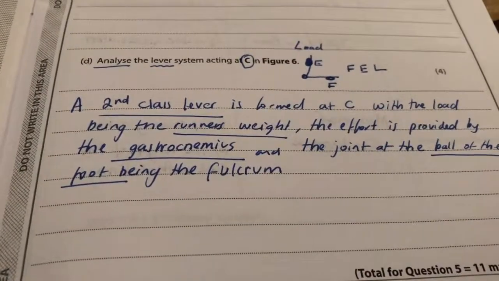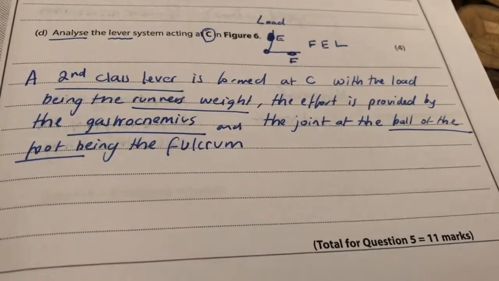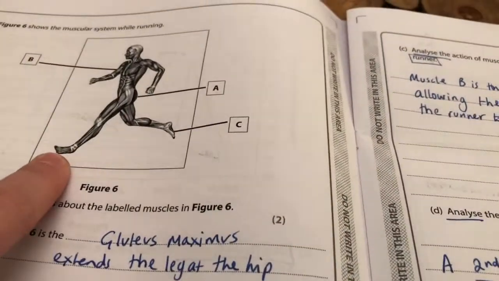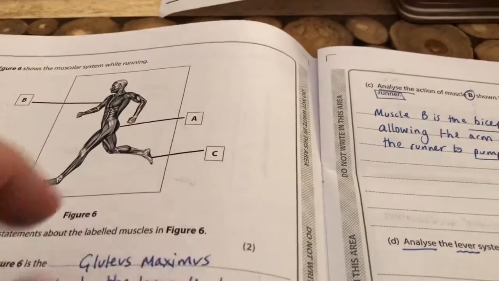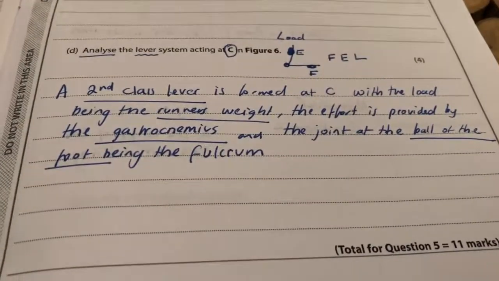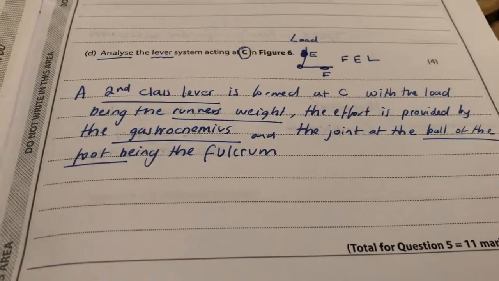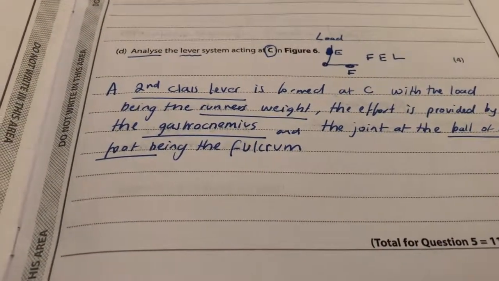This is where the effort's coming from. So obviously gastrocnemius propels us forward. The joint at the ball of the foot is our fulcrum, and that's the area that we're running across. So that's the fulcrum in action, that's our gastrocnemius, and our whole body weight is our load. So in order to get all of those key areas, for 4 marks, you simply must know your lever system, and you're saying how it's been processed in the picture.